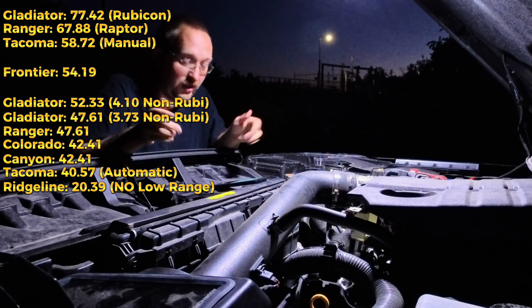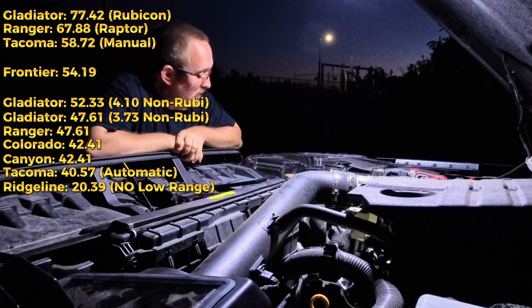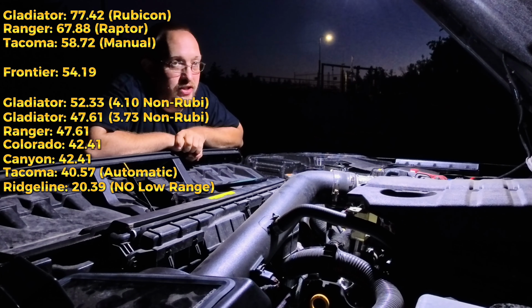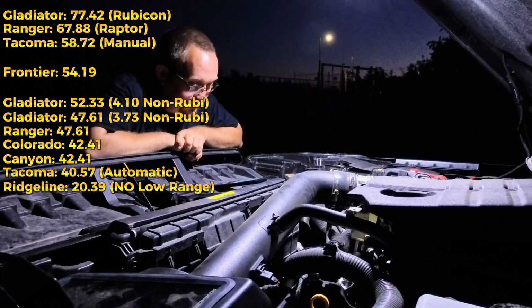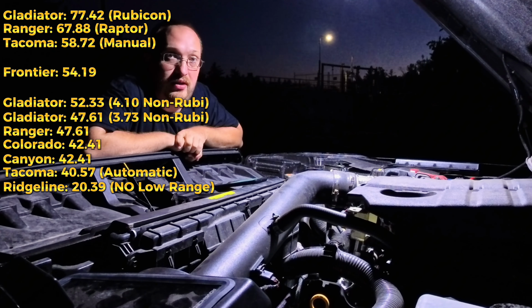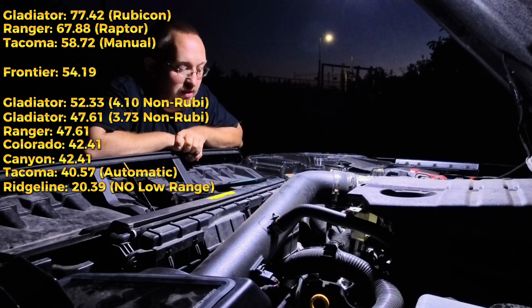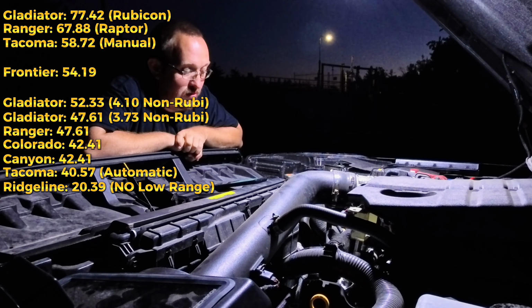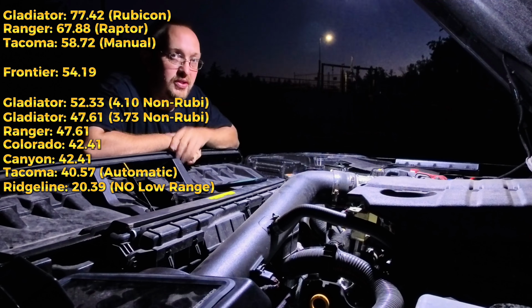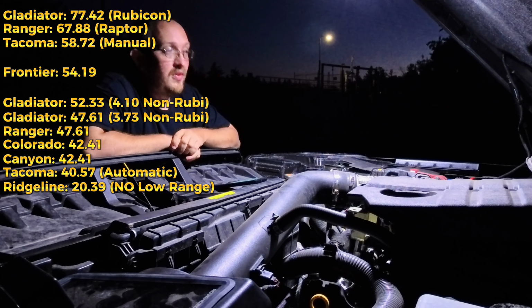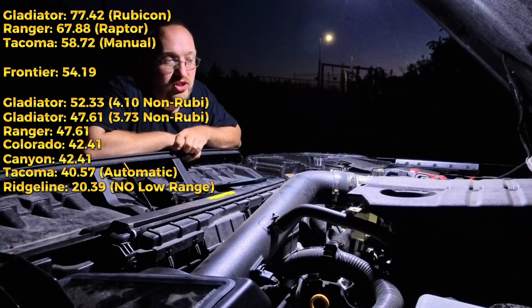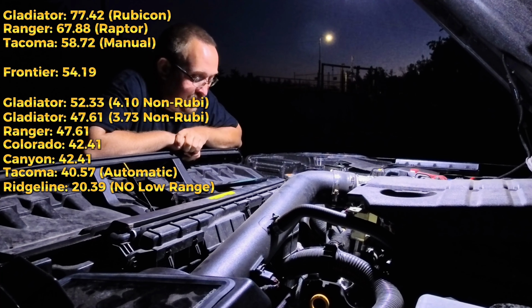So we're including it. Now, the Honda Ridgeline has a first gear ratio of 4.71 to 1. It's pretty common on these 8-speed, 9-speed, and 10-speed transmissions. So the 8 and 10 speeds, pretty common to have that 4.71 first gear.